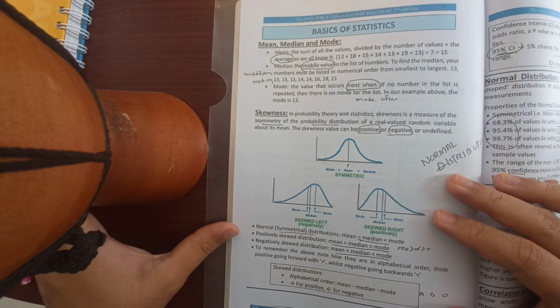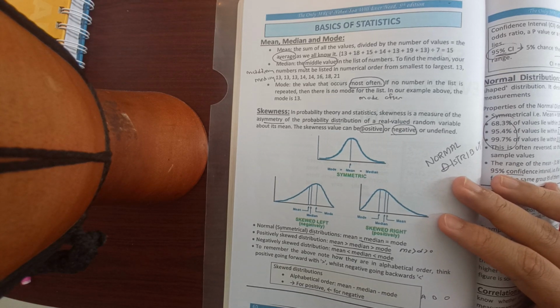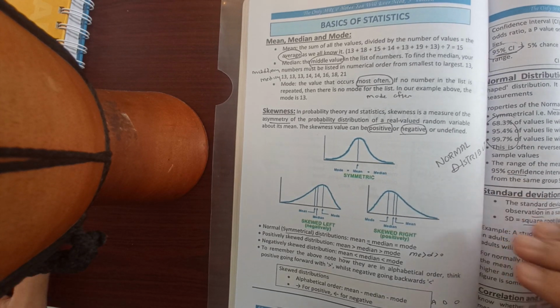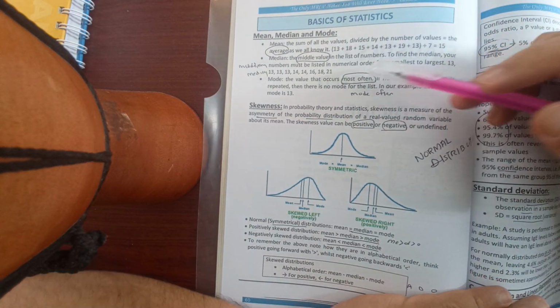Okay, moving to the next topic, statistics from clinical science. Things you need to remember: mean, the sum of all values divided by the number of values. Very easy. It's basically the average of everything.